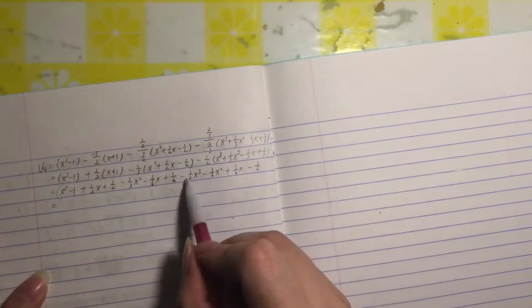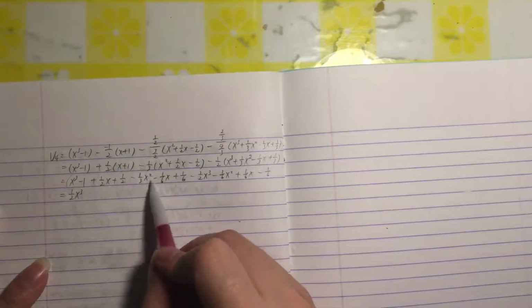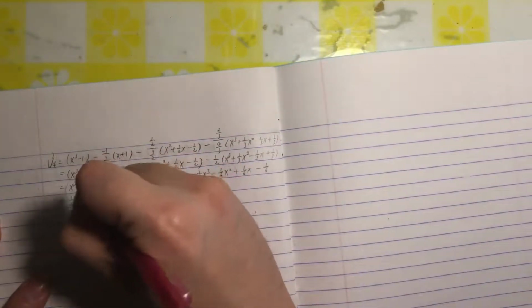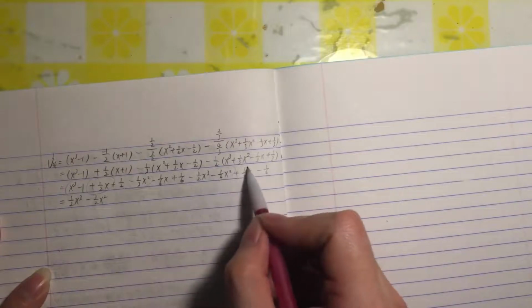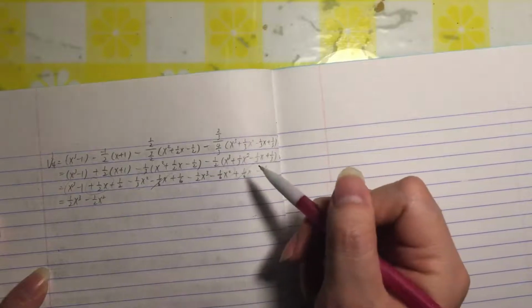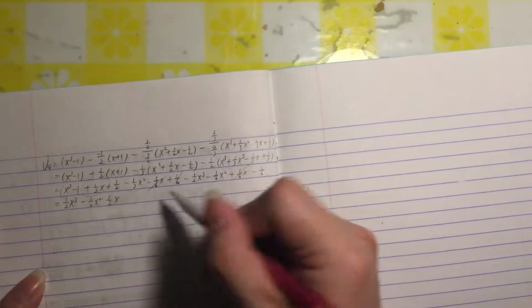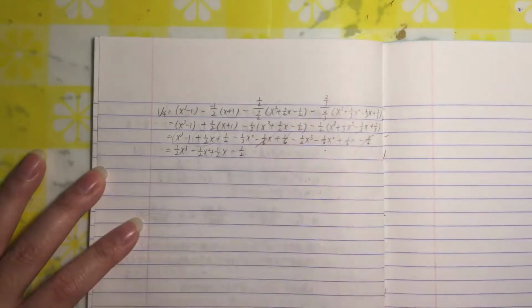S cubed minus half of s cubed is half of s cubed. Next, negative 1/3 of s squared minus 1/6 of s squared is negative half of s squared. They are both negative. Half of x minus 1/6 of x is 1/3 of x. 1/3 of x plus 1/6 of x is 1/2 of x. Here, 1/6 of x cancel. What's left is half of x. And similarly here, 1/6 cancels negative 1/6. What's left is negative 1 plus half, which is negative half. That's V4. So V1, V2, V3, V4 together form an orthogonal basis in P3.